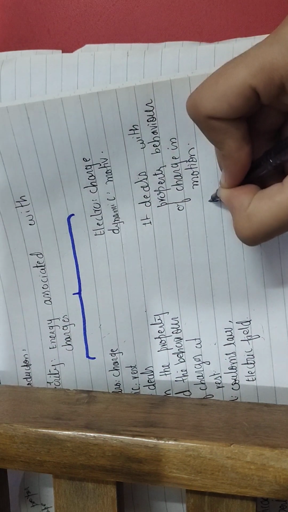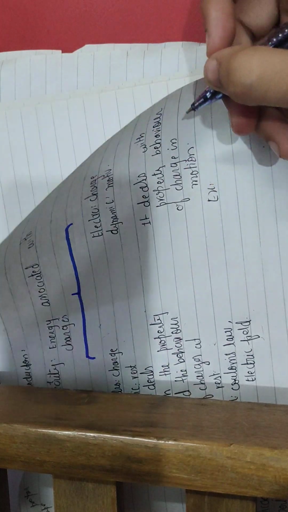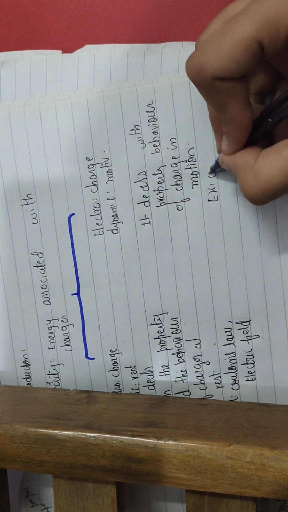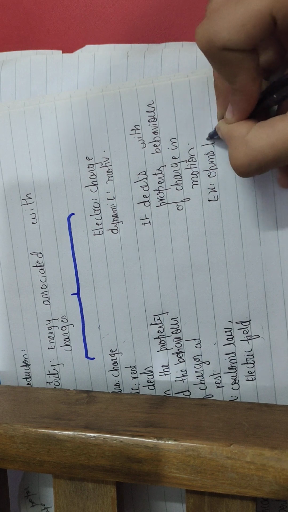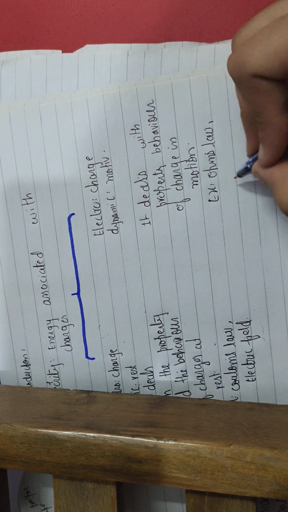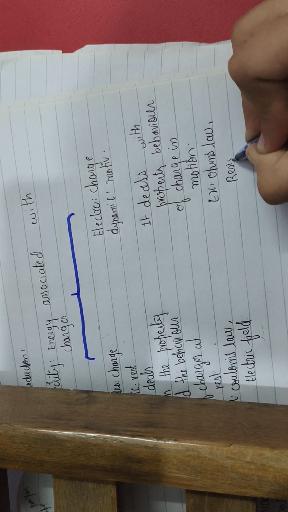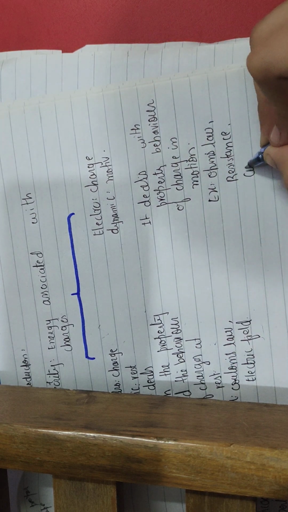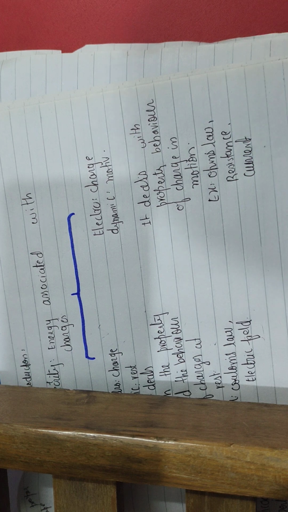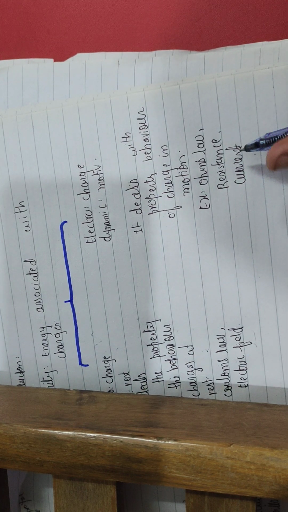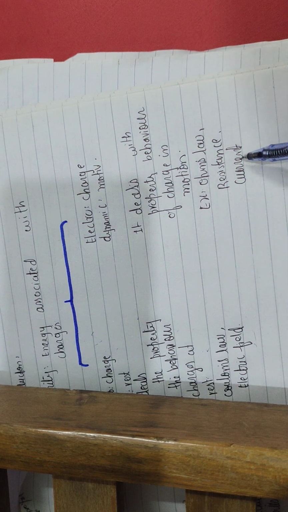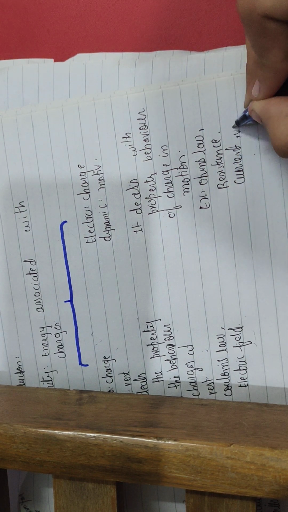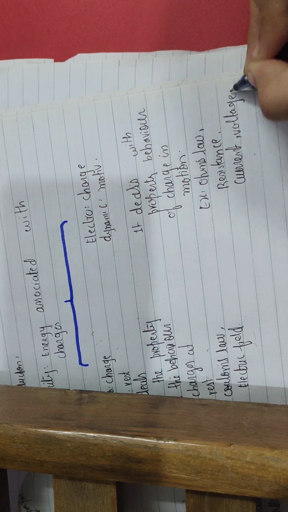An example could be Ohm's law, which we'll be discussing as well. Resistance and current: current is a flow of charges, moving charges. When the charges move, they form current, voltage, and potential difference. I hope that is clear.